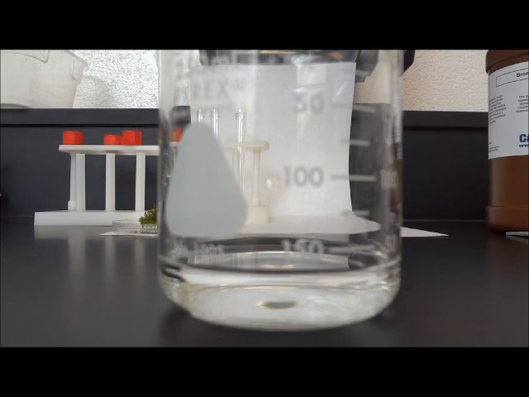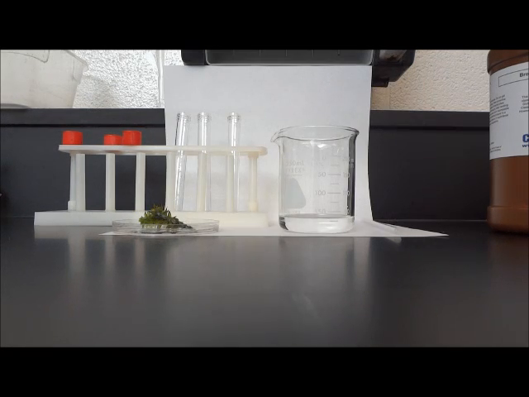I have 30 milliliters of water in this beaker. Now I need to add 1 milliliter of bromothymol blue, or BTB, and I have to observe the color change. To add the BTB, I am going to use a pipette so that I can precisely add 1 milliliter of bromothymol blue to the water. I place the beaker of water on a white background so that we can easily see the color change.